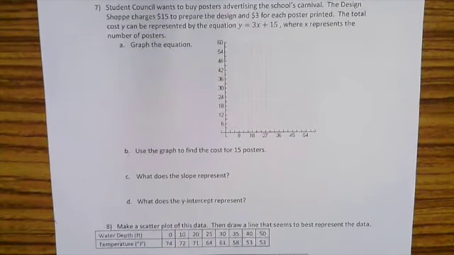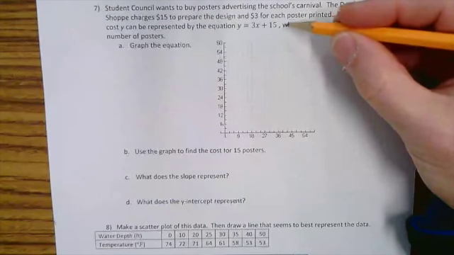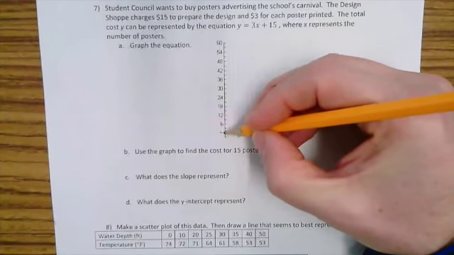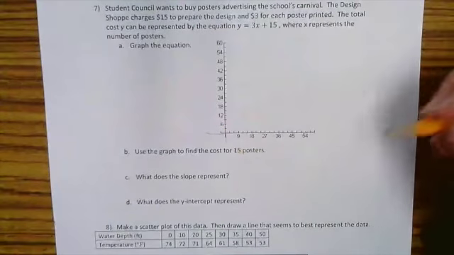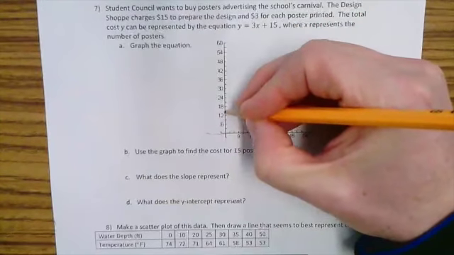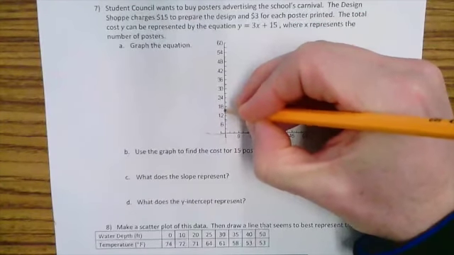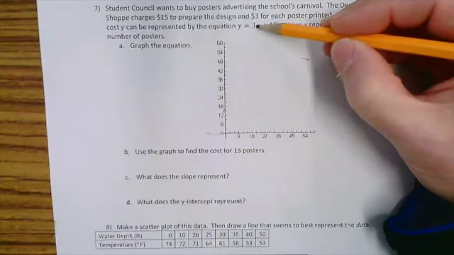So they're going to ask us to graph it here. I have Y equals 3X plus 15. I start off with my y-intercept, which is 15, and I go up here on the y-axis. I have 0, 0 right here. Normally I've got some negative numbers in here, but there's not going to be any negatives on this graph. I go up to the y-intercept 15, which is right here. And then I have a slope of 3 over 1.